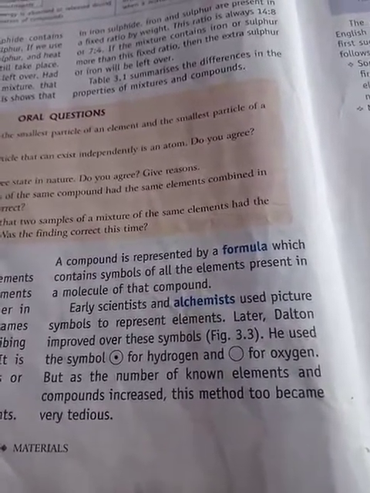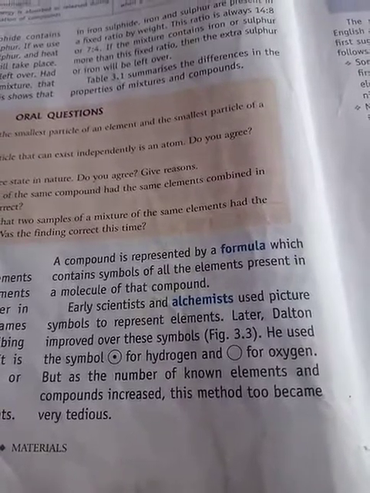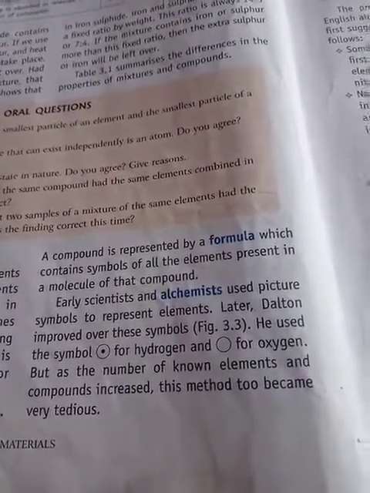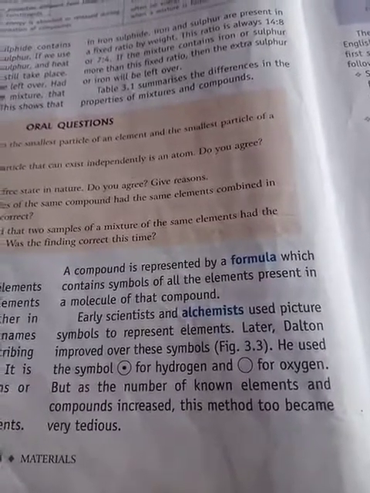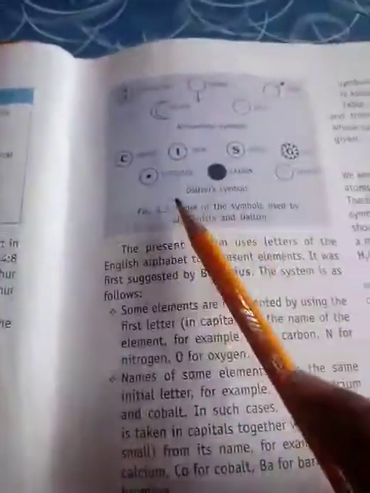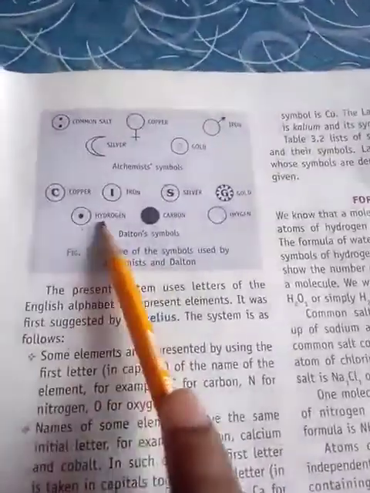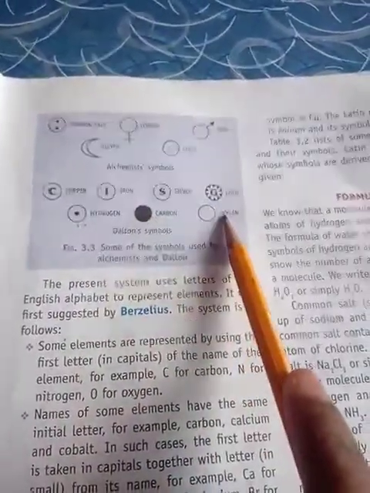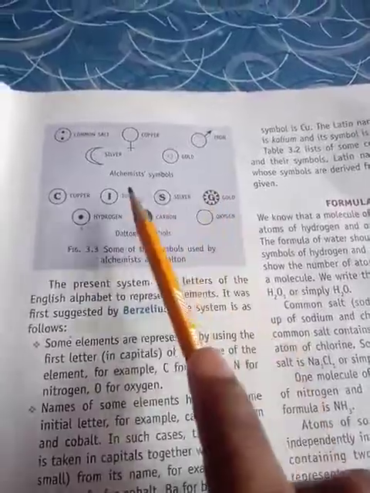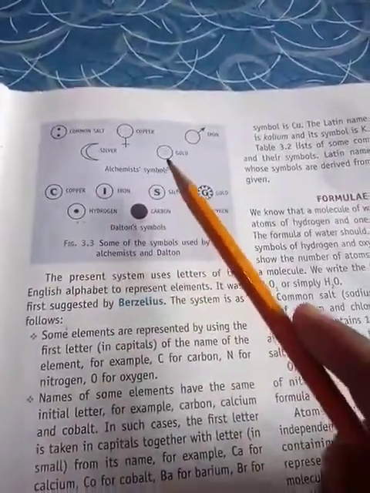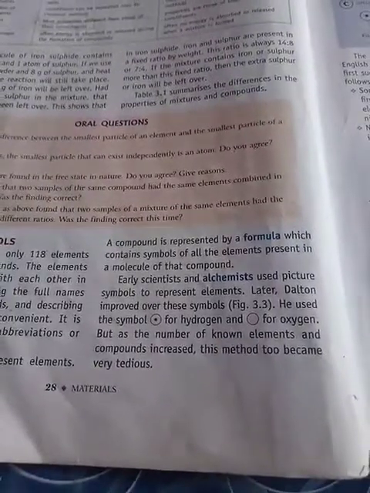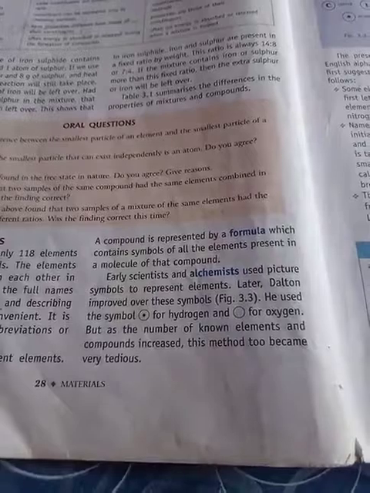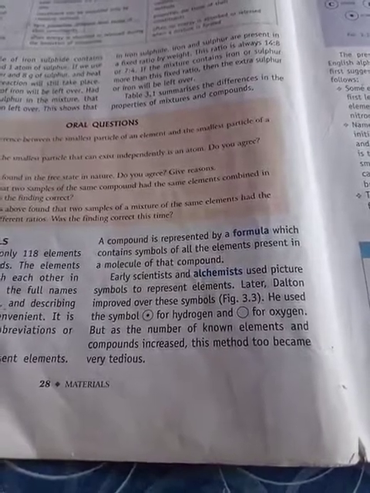Early scientists and alchemists used picture symbols to represent elements. Later, Dalton improved over these symbols. He used symbols such as this for hydrogen, this for carbon, this for oxygen, silver, gold, iron, and some of the symbols that were used by the alchemists and Dalton. But as the number of known elements and compounds increased, this method became very tedious.